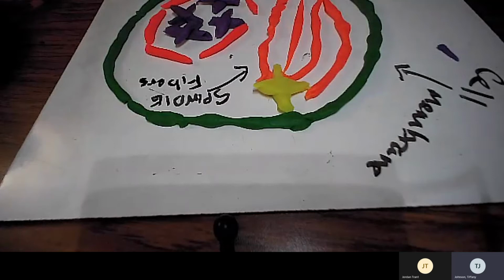Each new cell has its own set of centrioles. As well as the nucleolus comes back.